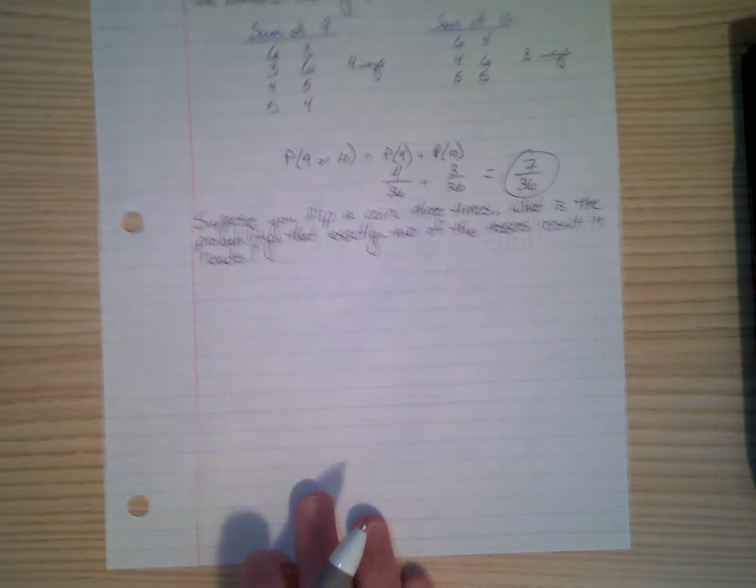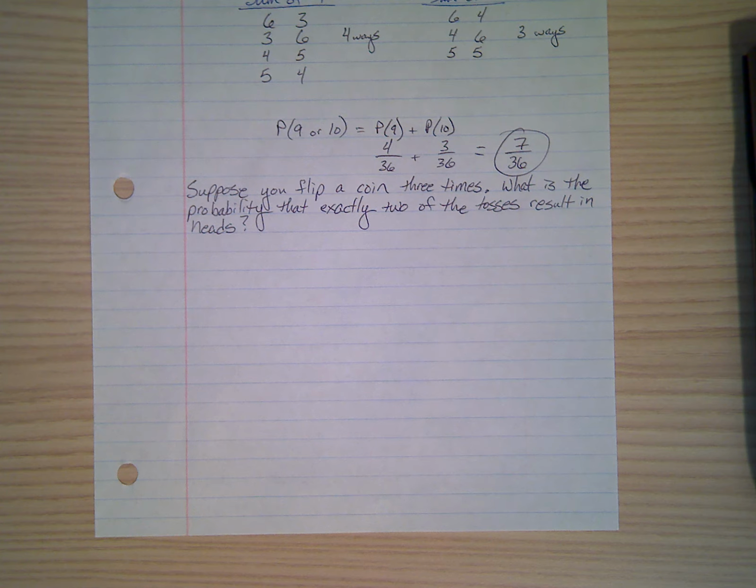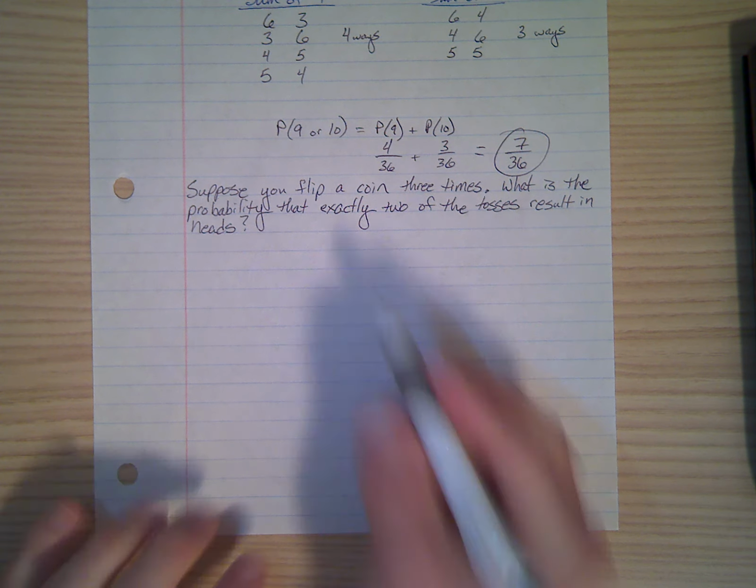All right, last one. Suppose you flip a coin 3 times. What is the probability that exactly 2 of the tosses result in heads? Number of different ways you can do this. You can even make a tree diagram if you wanted to, or you can just list out the possible combinations. I'll actually just show you both.